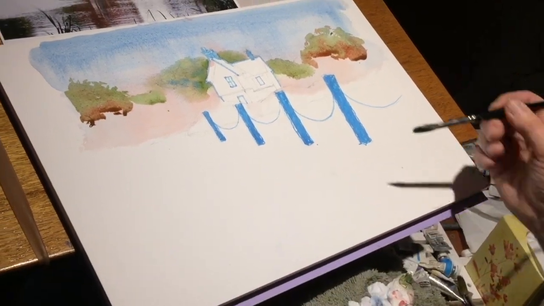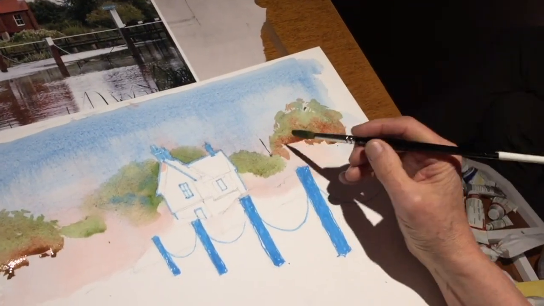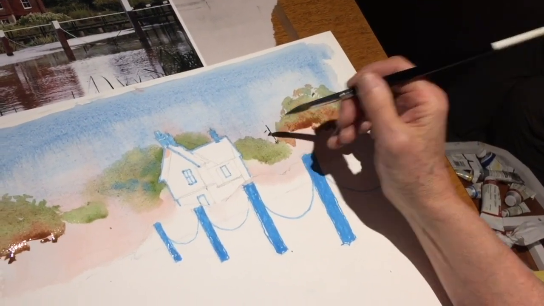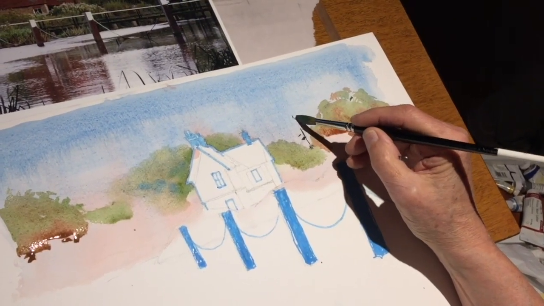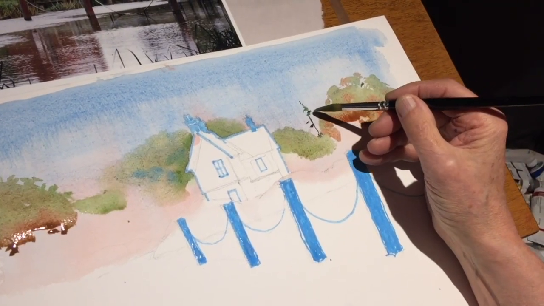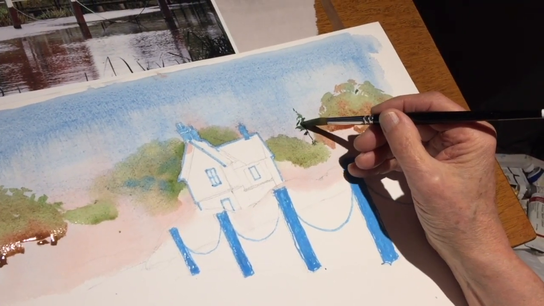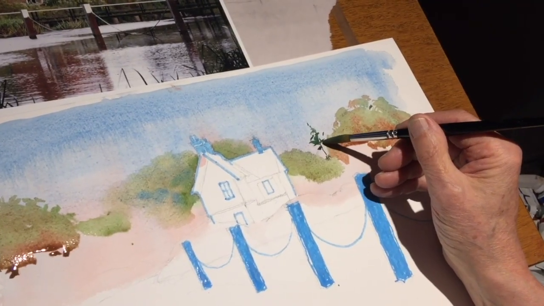Okay. All right, now I'm going to start to play now. Is the sky still fairly wet? It's a little bit. It's drying nicely.